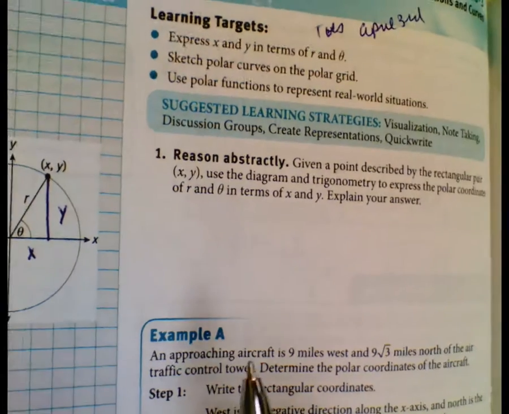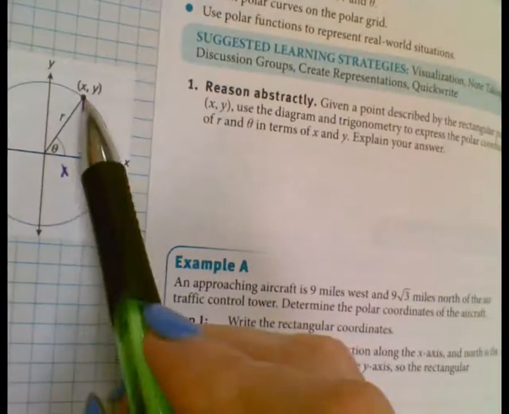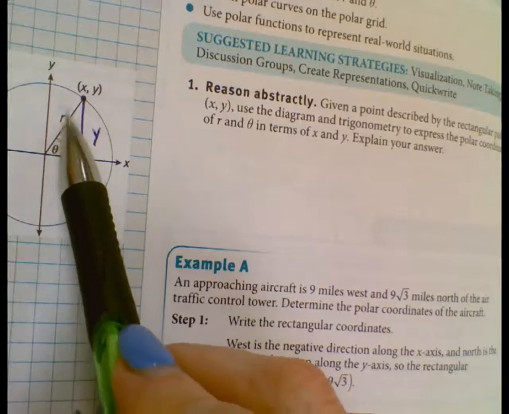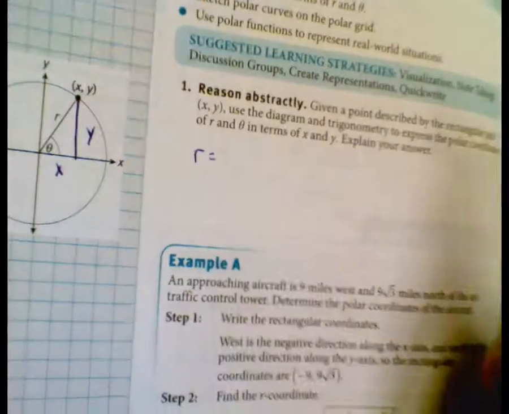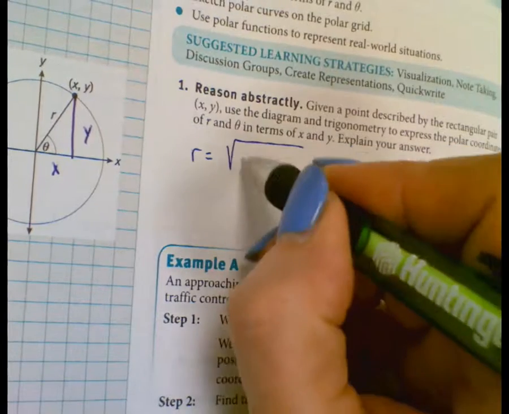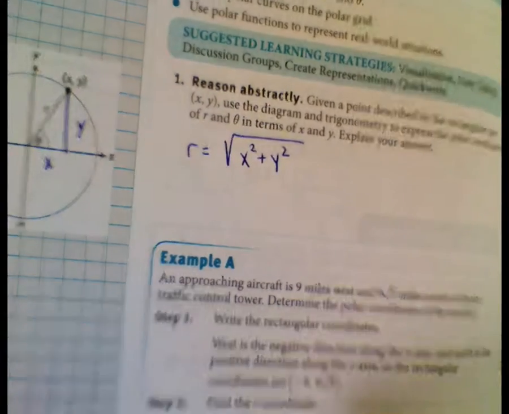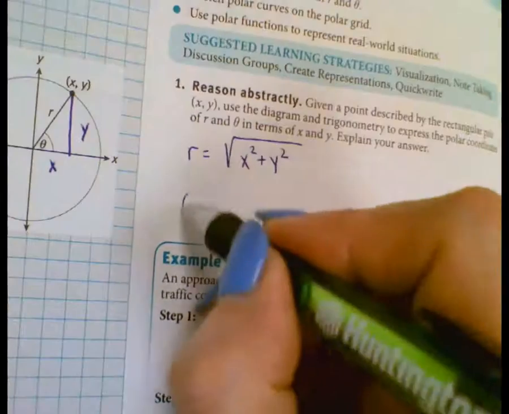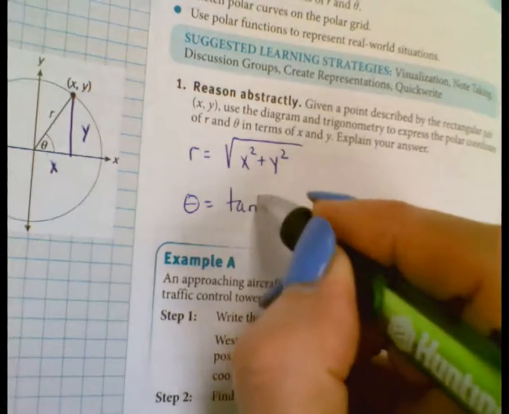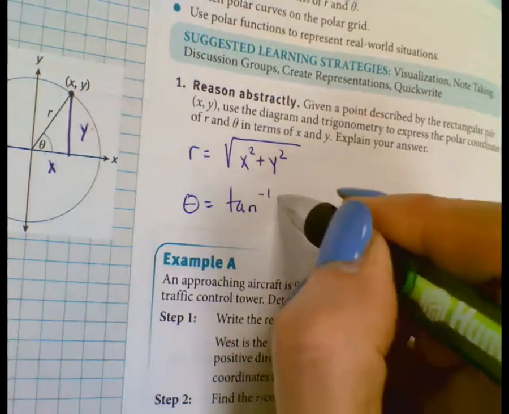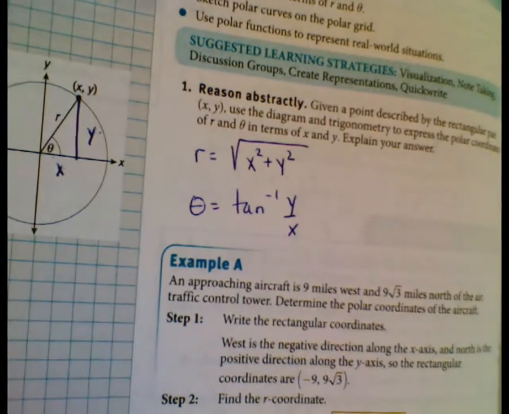Okay, so we have this little picture right here. See how I drew a right triangle there? X, Y. How do you find R? Well, since R is just the hypotenuse, you would find R by taking the square root of x squared plus y squared. That's how you find the R in polar coordinates. How do you find the angle? This angle is the arctangent of y over x. And that's how you do it. Same stuff we've been doing all along.